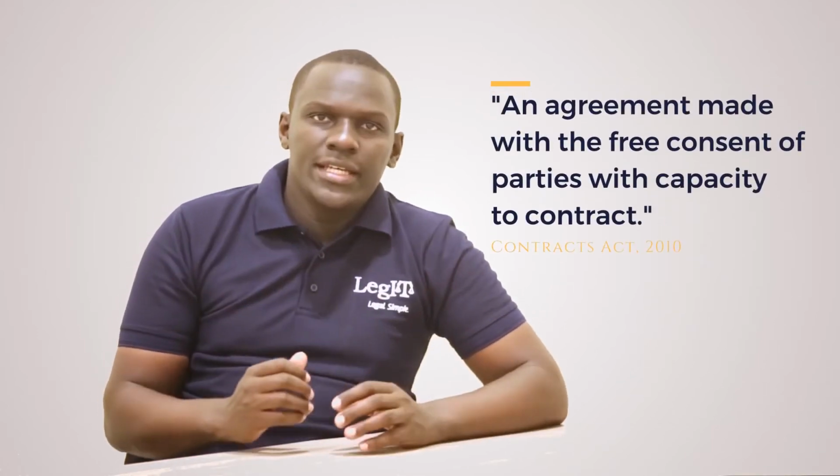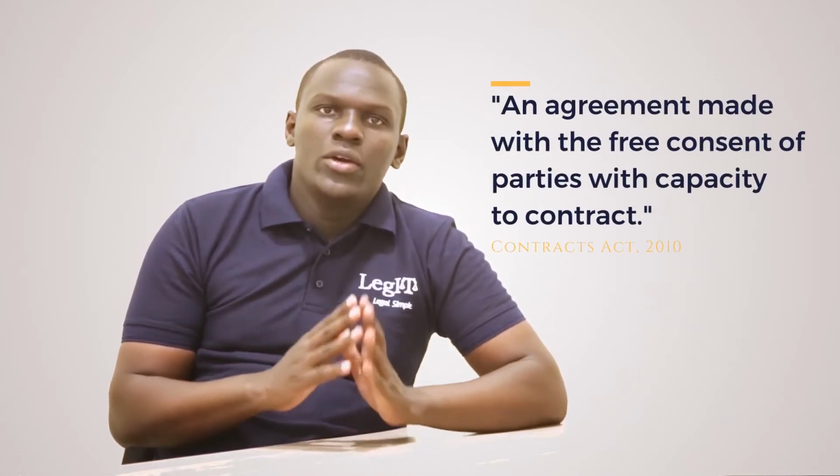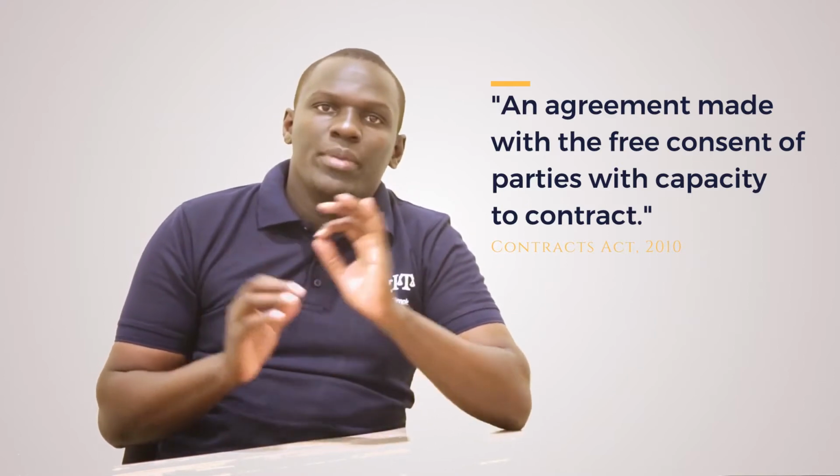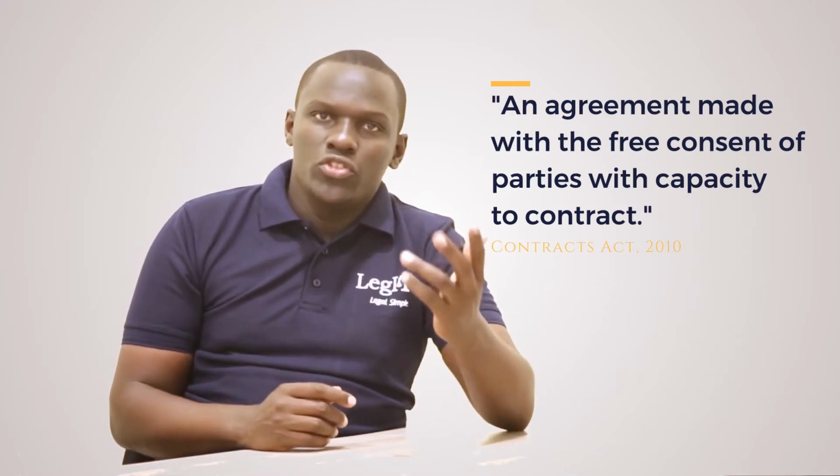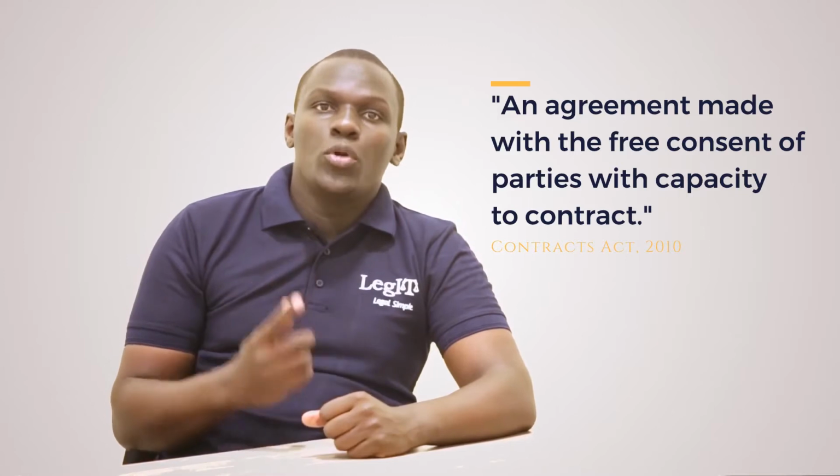A contract is an agreement made with the free consent of the parties with capacity to contract for a lawful object and with a lawful consideration with the intention to be legally bound. A contract may be oral or written, or may be partly oral and partly written, or it may be implied from the conduct of the parties.